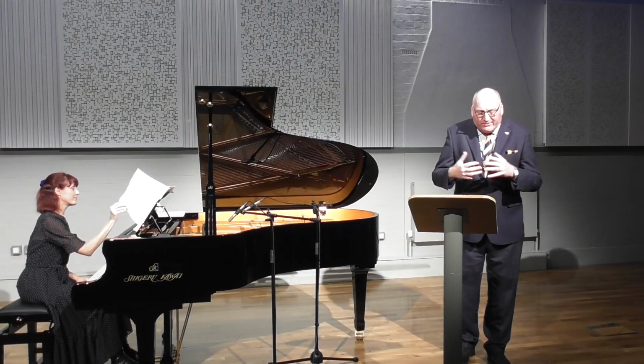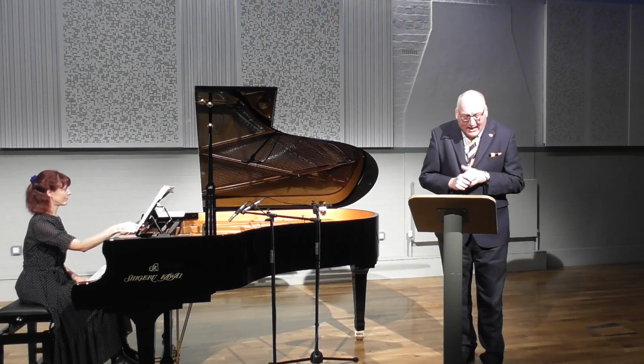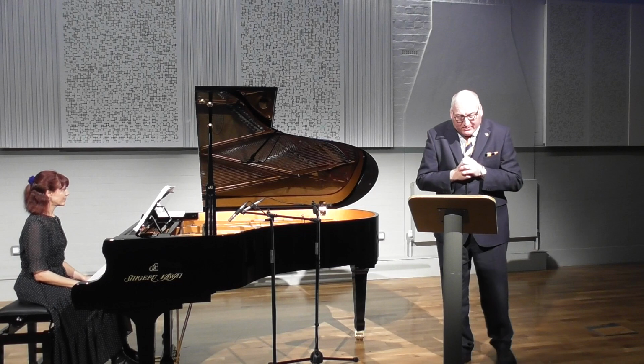We then move into the development section, and it is highly compressed, and consider how the opening 3-note pattern is transformed and manipulated.